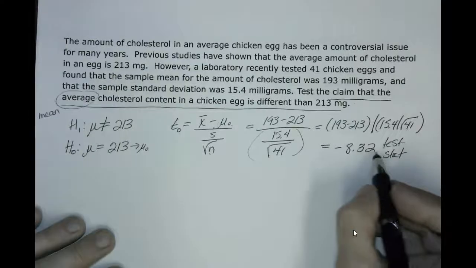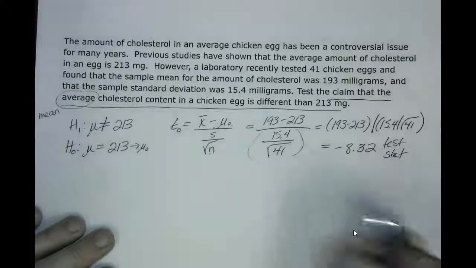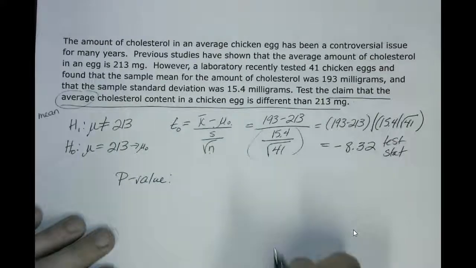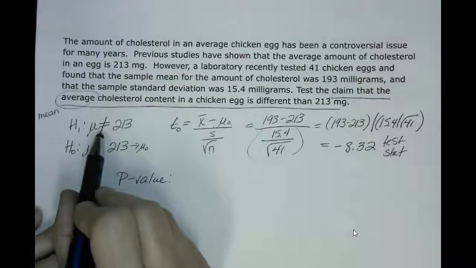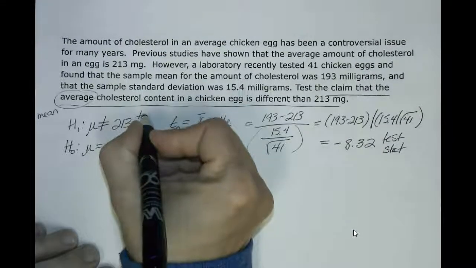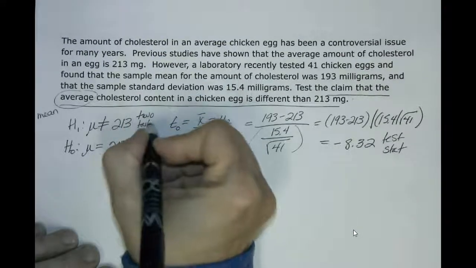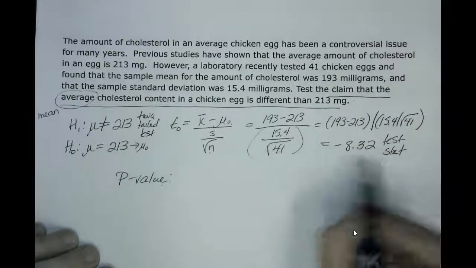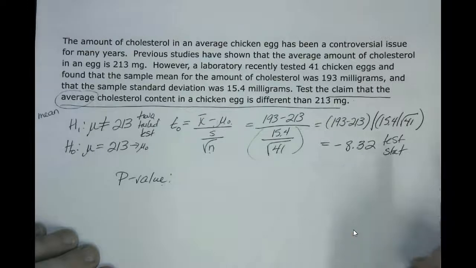Now, if you had this for a test statistic and you're trying to find the p-value, this is kind of a hard one because since this was a not equal to, this is actually a two-tailed test. So we're going to find our probability, and then since we have a two-tailed test, we have to multiply it by 2.